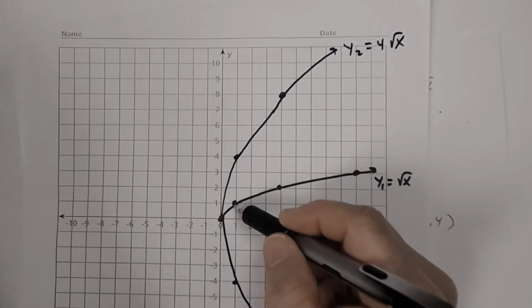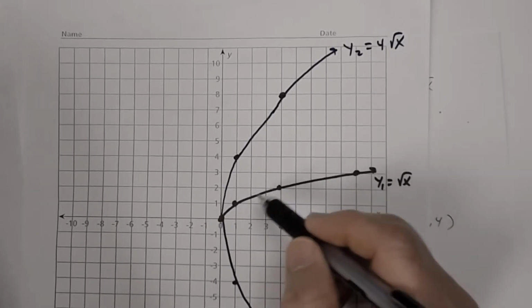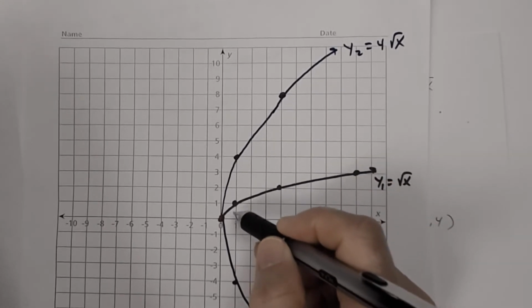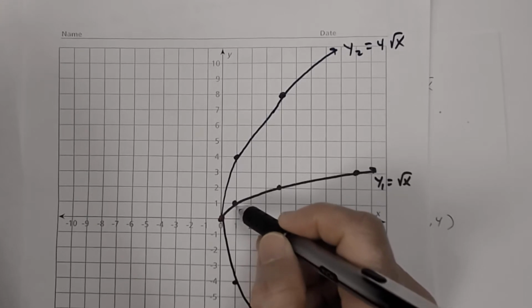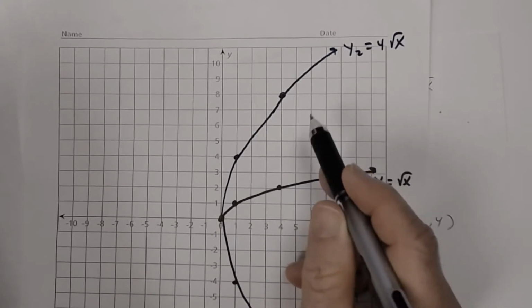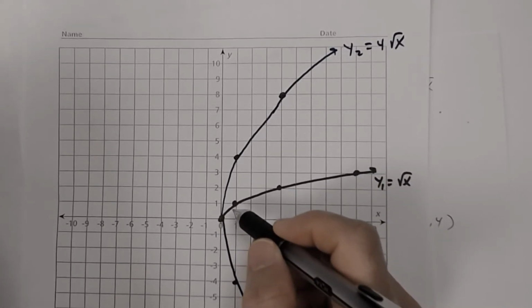So remember, we stretch this graph by a factor of 4, right? So make sure you understand what that means. See how this distance right here from the x-axis, because remember, when you stretch vertically, you're moving it away from the x-axis by a certain factor. So I want you to notice this.